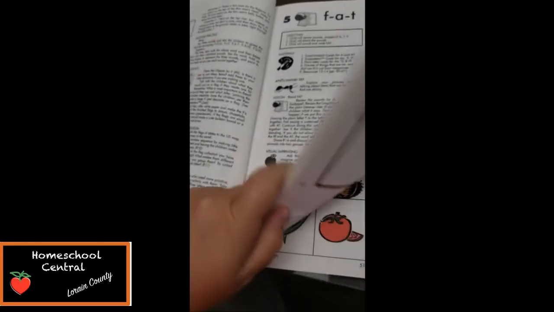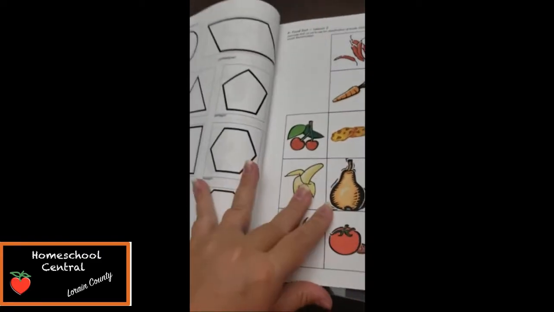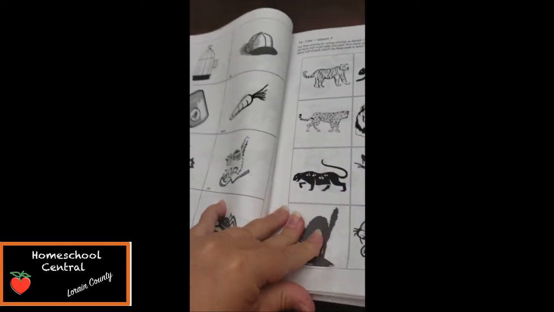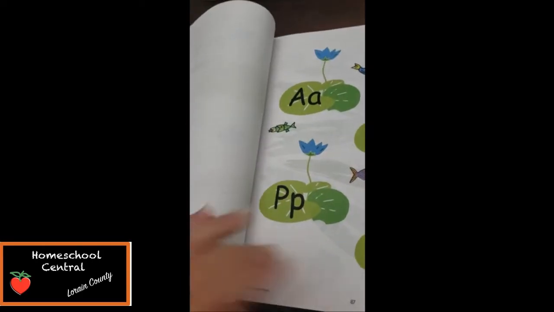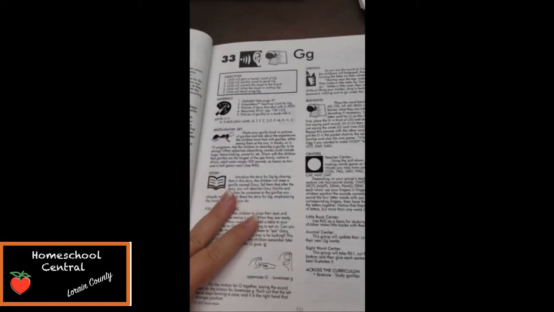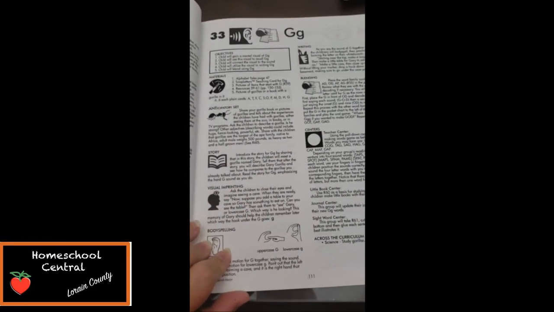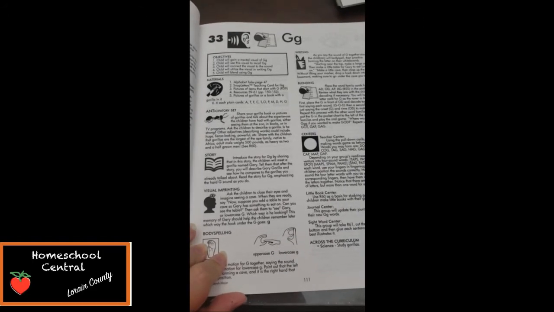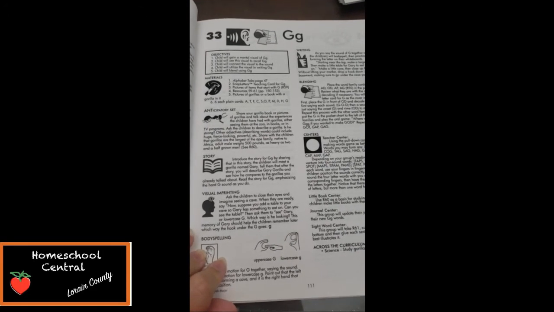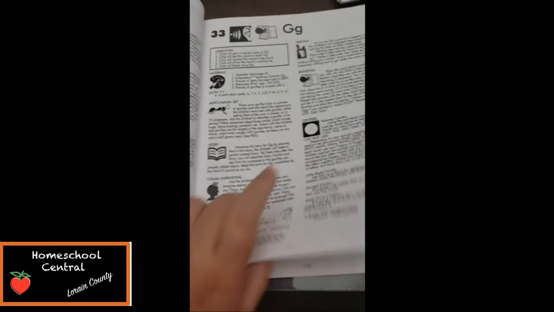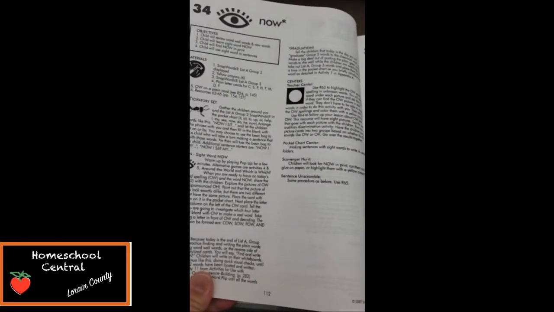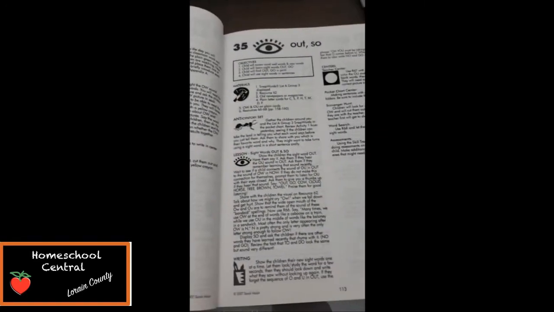And then just to give an idea, here are the resources. I'm trying to get to more of a middle lesson. Lesson 33 might be towards the middle of 77, not quite, but on 33 they're introducing the letter G. They have the sight word now.